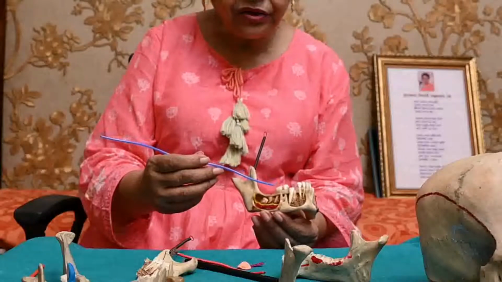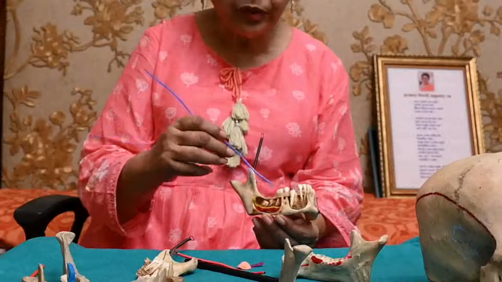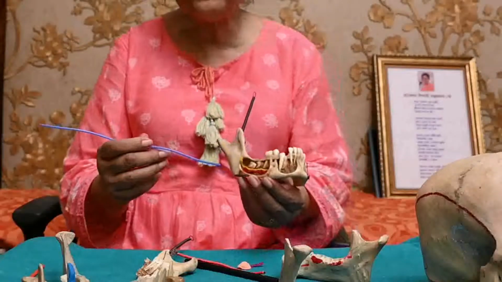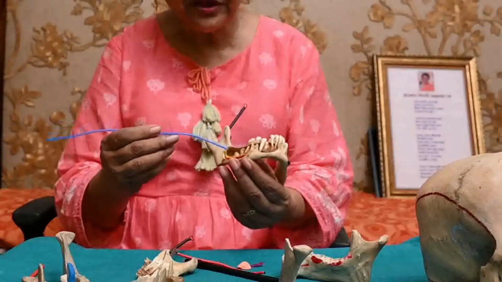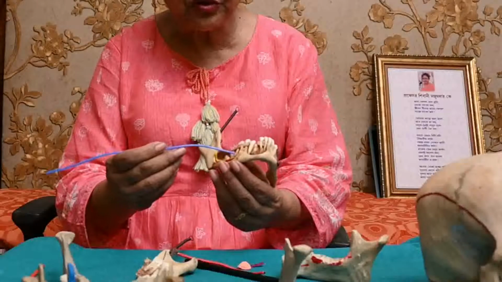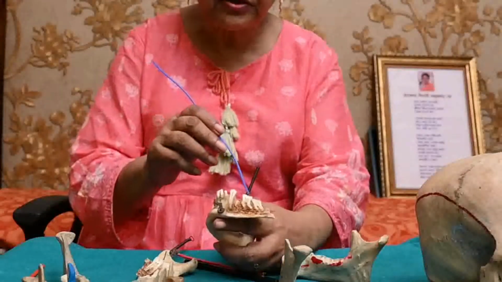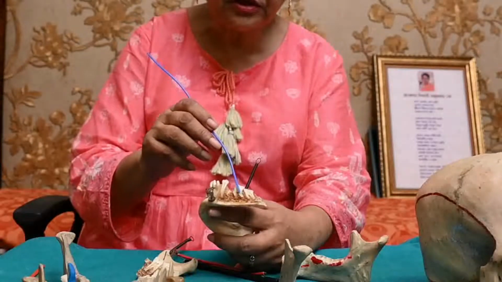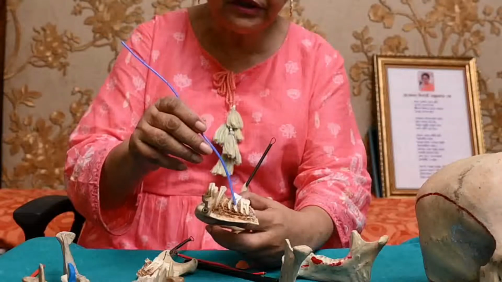So previously there was a treatment to remove the teeth. But nowadays, due to advancement of dental surgery, there is a treatment which is known as the root canal treatment. Here you will see this is the molar tooth, and this molar tooth has got this root, and there is a small canal within.